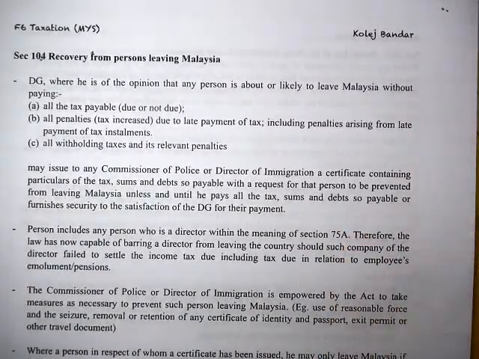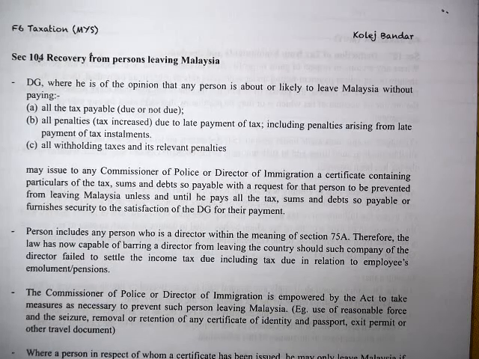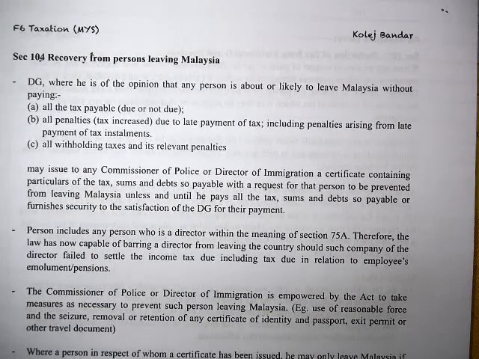That's the issue to do with leaving Malaysia. You see, if you owe taxes to the government, and the government believe that you're going to leave the country without paying, they can blacklist you so that you can't leave the country.